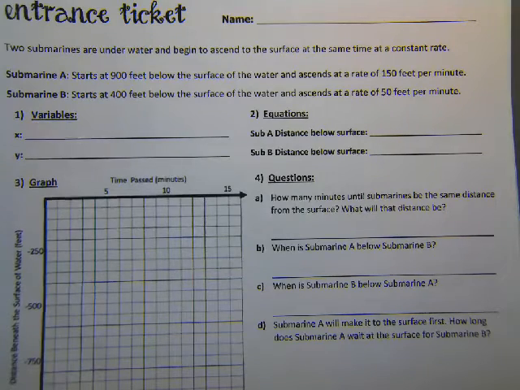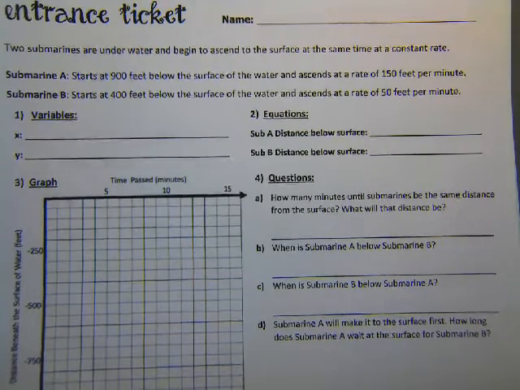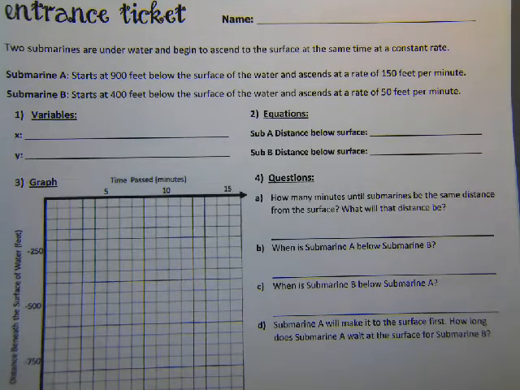Hi everyone. Here is your entrance ticket or warm up for Tuesday or day 7, I believe. So hard to believe it's only one question, which is why I tried to assign fewer. And this one's a little weird because we're talking about distance kind of in a negative, meaning I'm below the surface of water. So I thought it'd be a good one to do together.